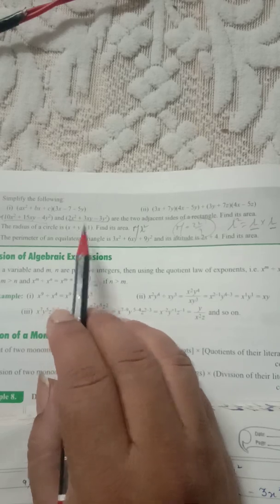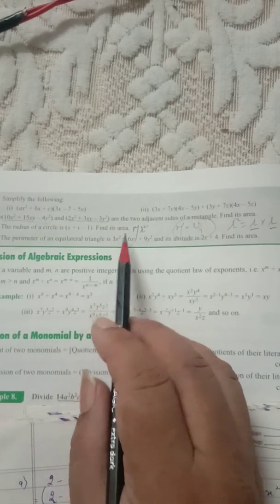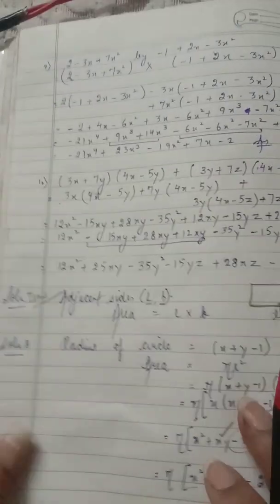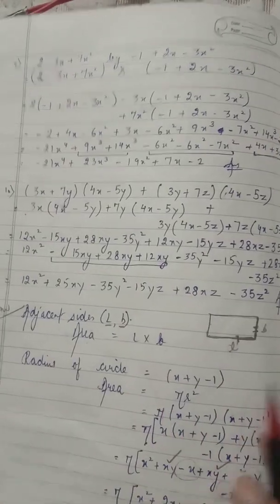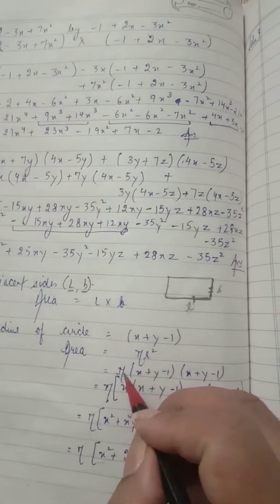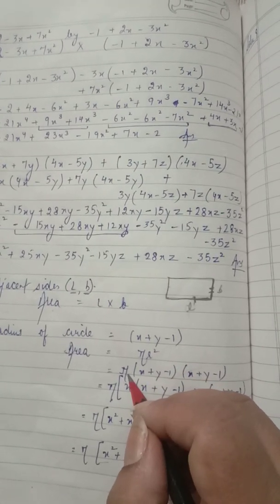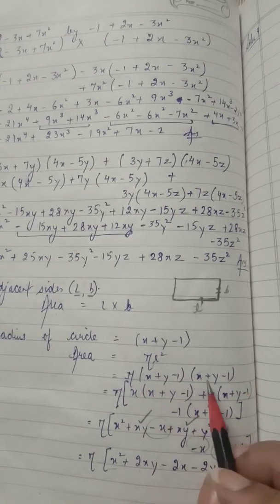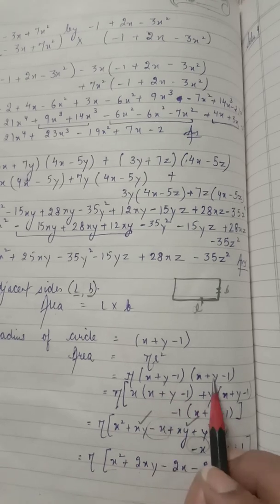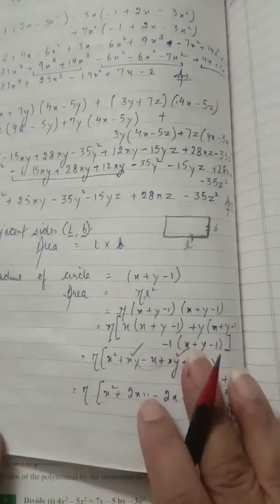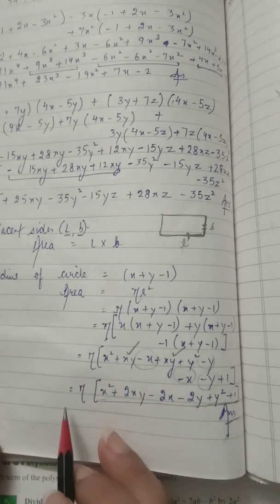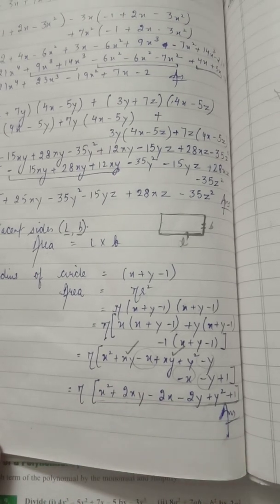Now question number 8, the radius of a circle is given to you, x plus y minus 1, you have to find the area. So here again you have to keep in mind the formula of area, that is pi r square. The radius is given, area is given, pi r square. Now, although the value of pi is 3.14 in decimals and 22/7 in fractional form, we'll keep pi as pi only, and r square means r multiplied by r, that is radius multiplied by radius. So again, in-out method has to be used, and finally whatever answer you get, you have to see that all the terms should be different and this pi can be taken common.